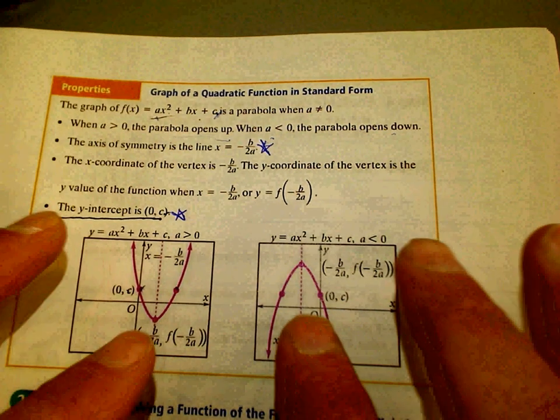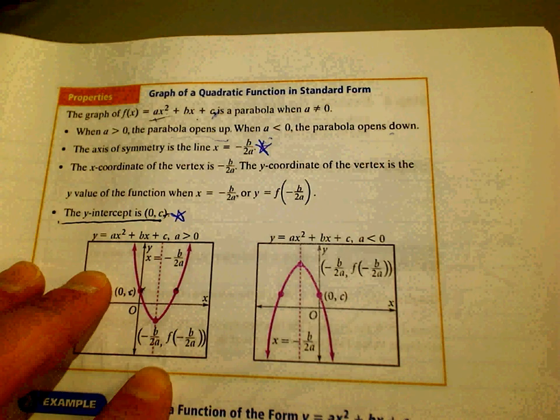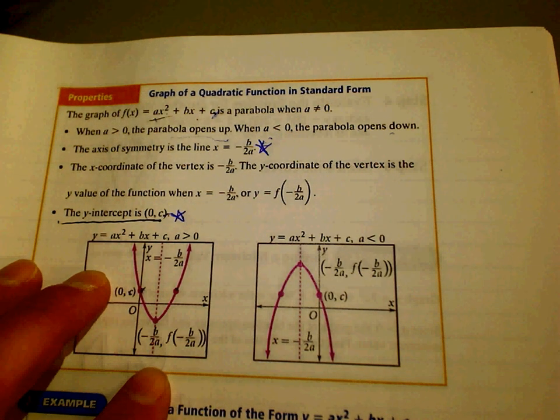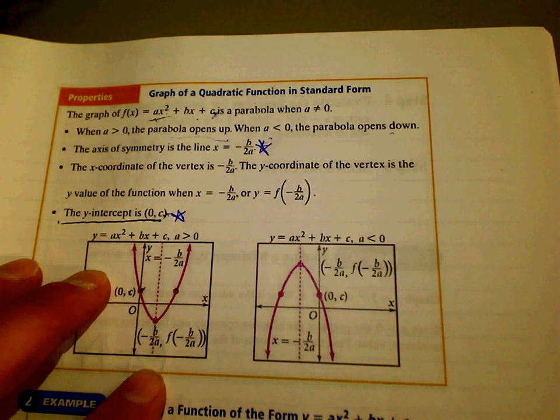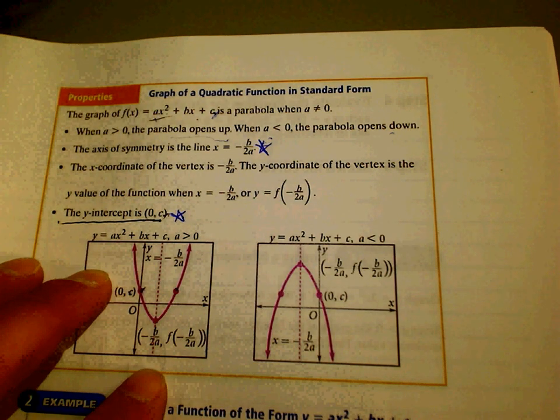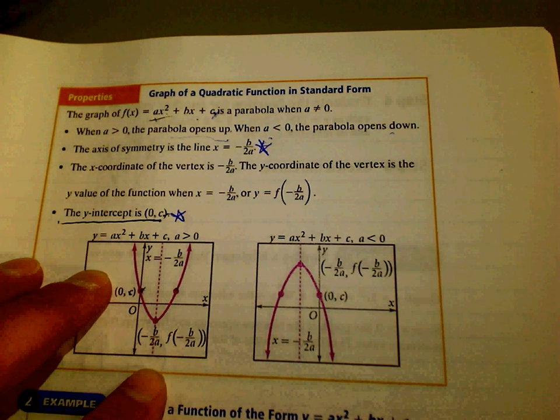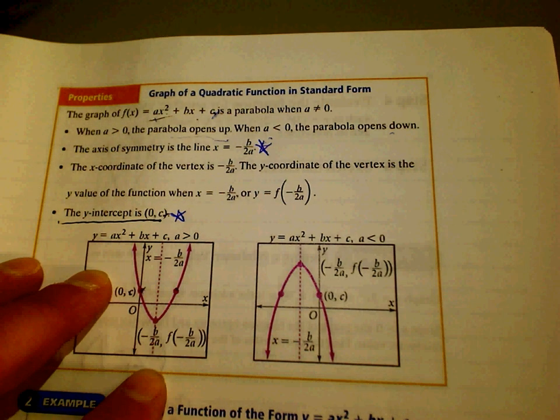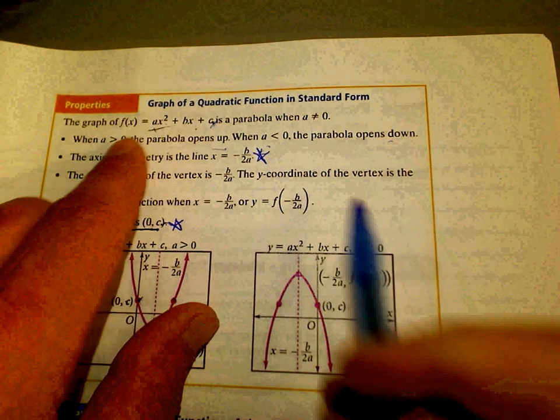There are some very specific things that you need to just become familiar with. As you're learning these, and you're going to do it on the ACT and you're going to have your calculator to look at the graphs, it's nice if you just know, at a glance, some of what you can expect. So let's talk about those.